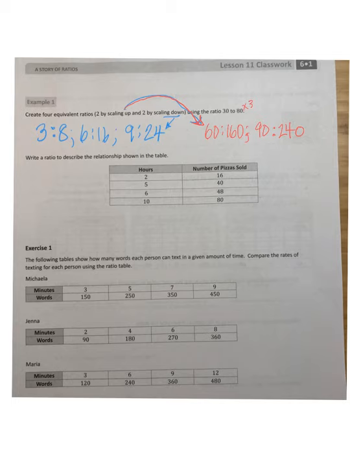So what I'm looking at is, 2 divided by 2 is 1, 16 divided by 2 is 8, so it's a 1 to 8 ratio, which means that every hour, 8 pizzas are sold. That's what that ratio table tells us.